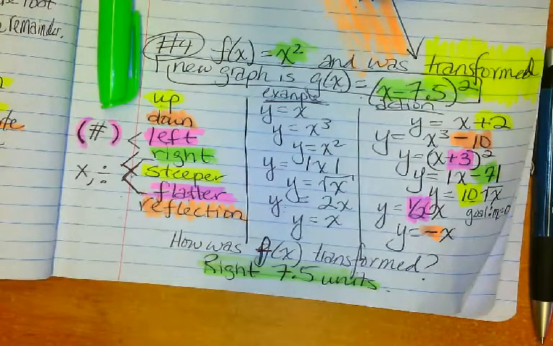So that means, if numbers are inside, and we always know that it's inside the grouping.